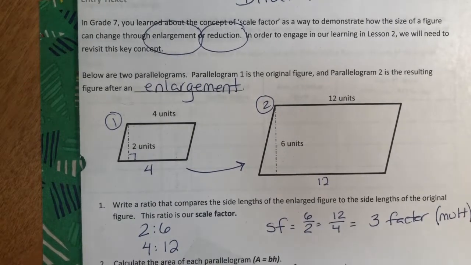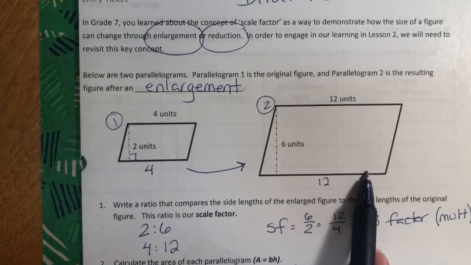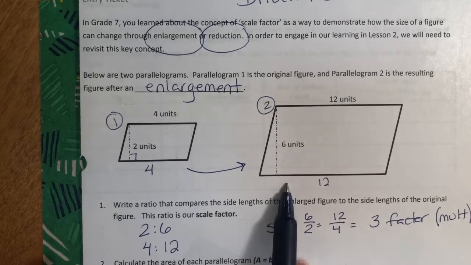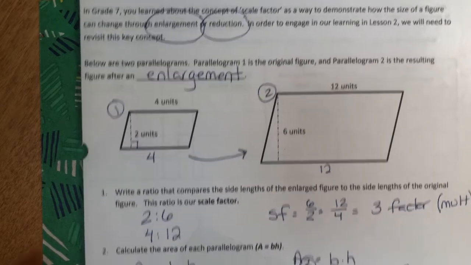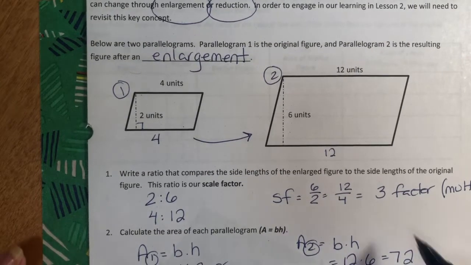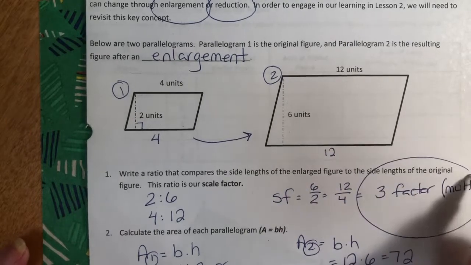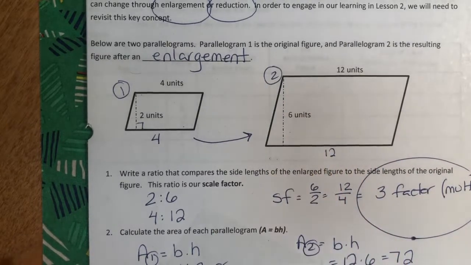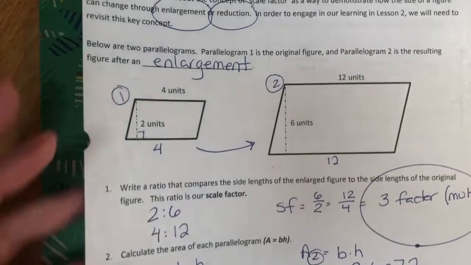The scale factor affects one of the dimensions, the length or the width. It does not affect the area directly. The scale factor is for each dimension, so the factor for the area is not the same as the scale factor.